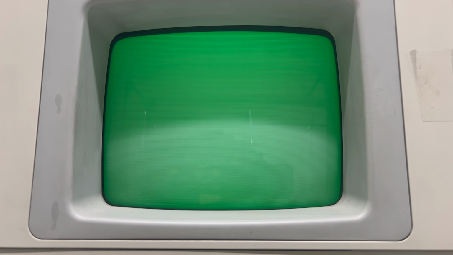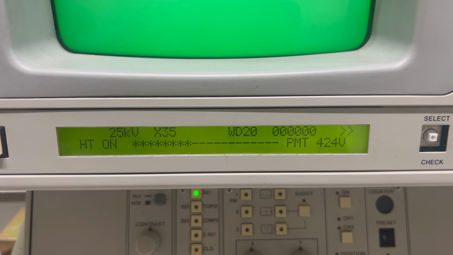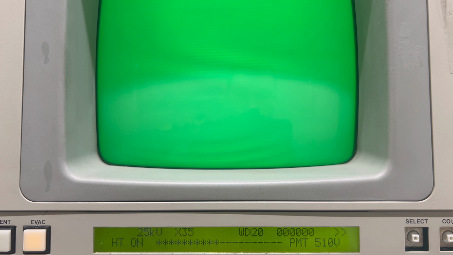Well, the contrast knob doesn't seem to do anything at all, which is a bad sign. The contrast knob controls the voltage on the photomultiplier tube, which is the main electron sensor and what is actually producing the image. Even if the electron gun isn't working at all, cranking up the contrast should at least amplify a bunch of noise and make the screen all grainy.